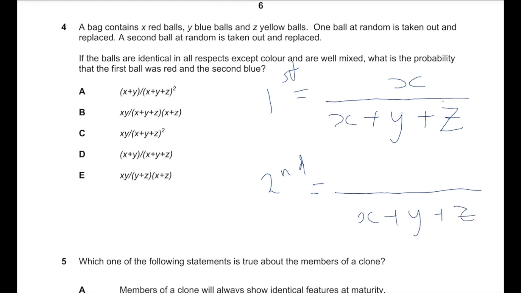And how many blue balls are there? There are Y number of blue balls. There's that. So, now it's asking us to work out the probability that the first ball was red and the second ball was blue. So what we're going to do is multiply the first and second probabilities together, which gives us a probability of XY over (X plus Y plus Z) squared. And therefore the answer is C. And that is question number 4 completed.